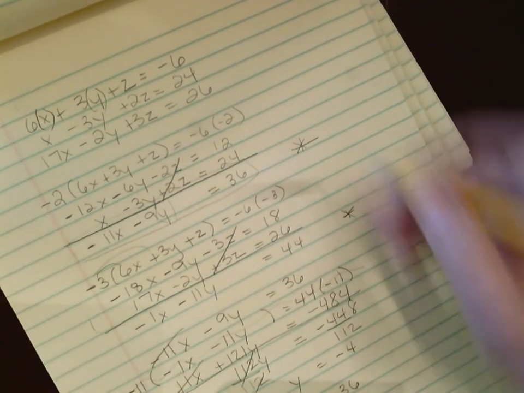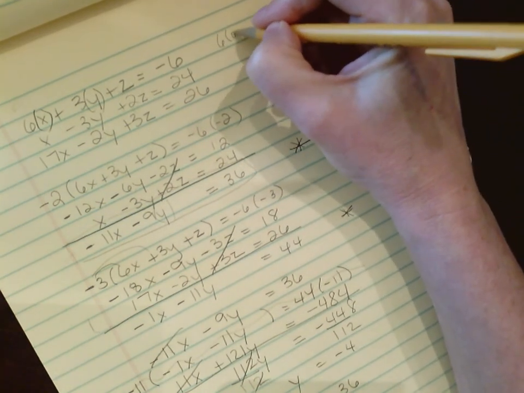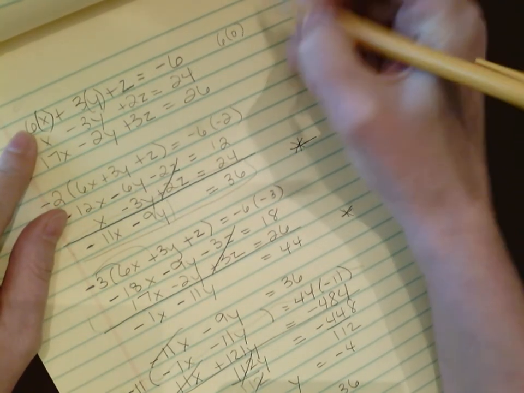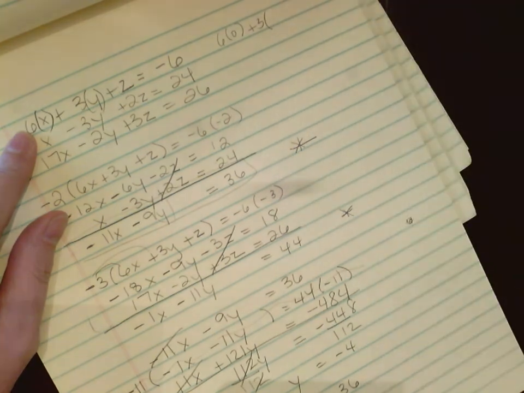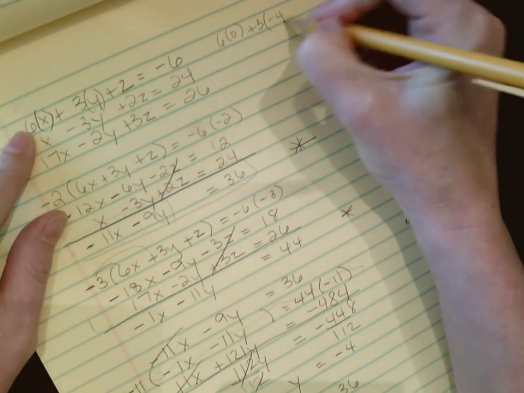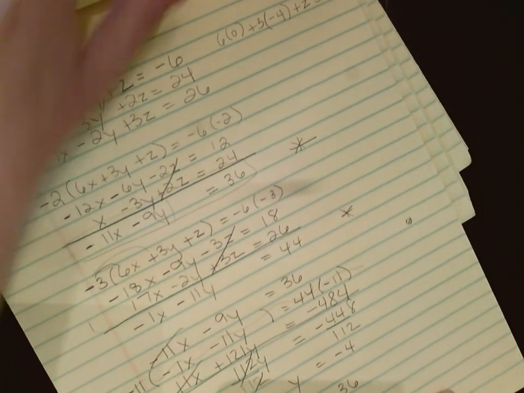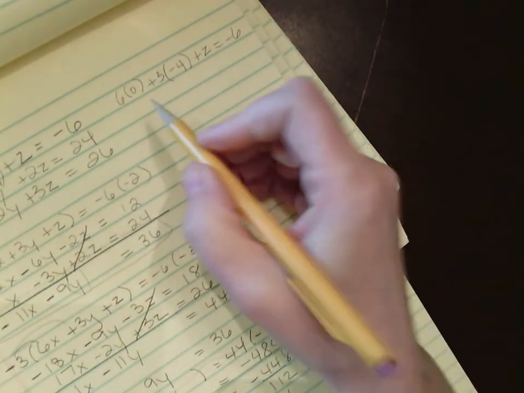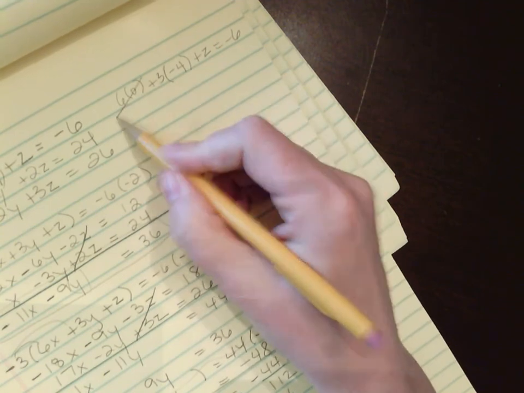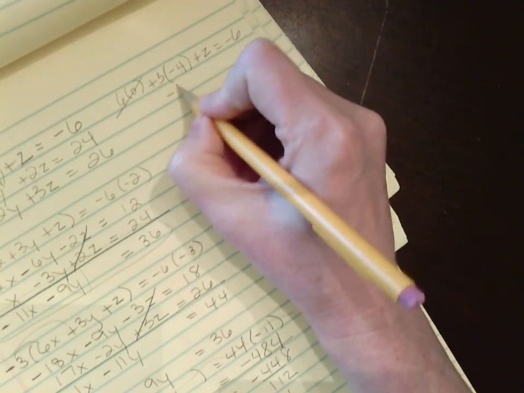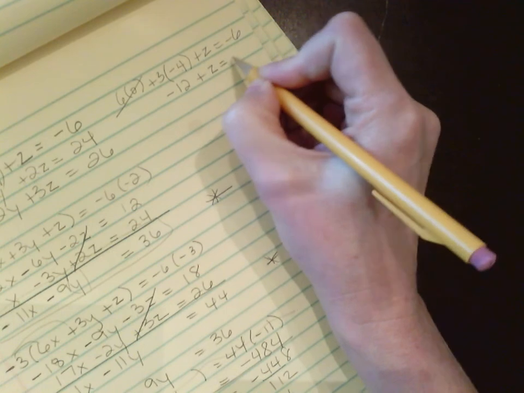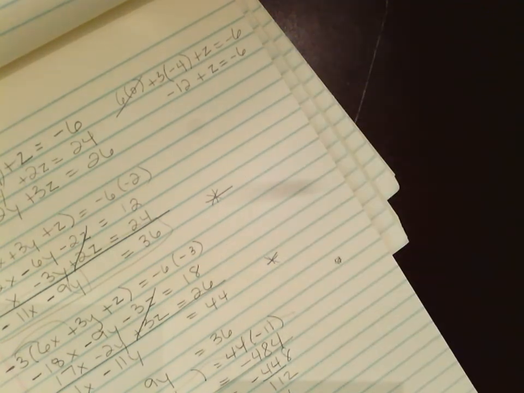So I have 6 times 0, plus 3 times negative 4, plus z equals negative 6. Well, 6 times 0 is nothing. 3 times negative 4 is negative 12, plus z equals negative 6.